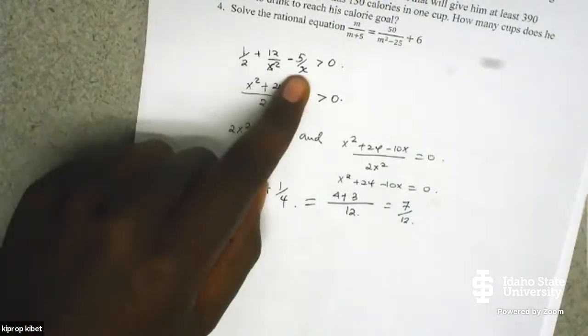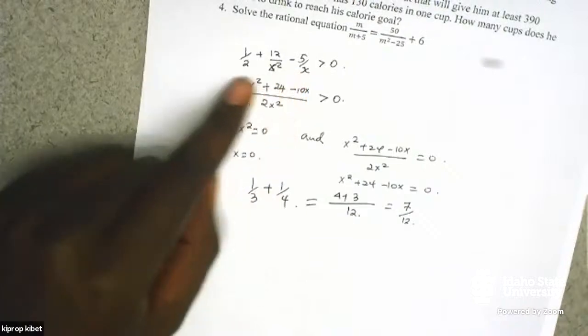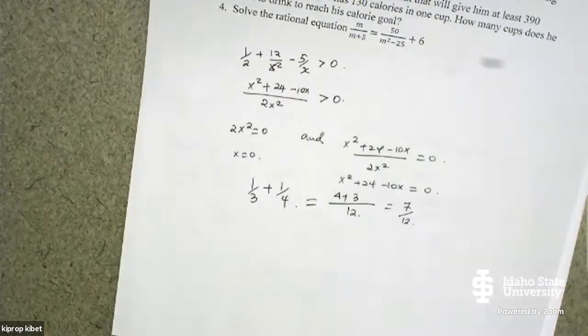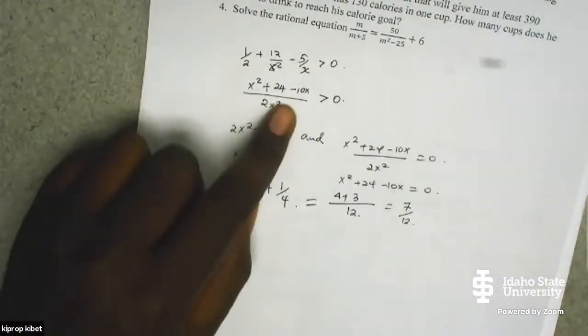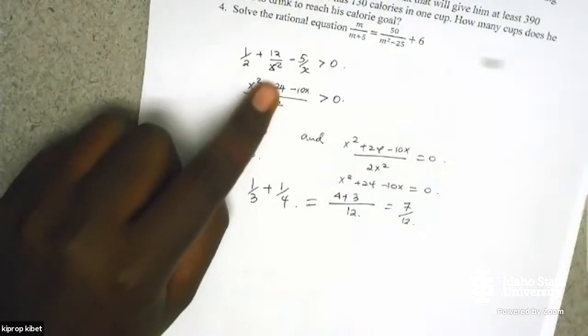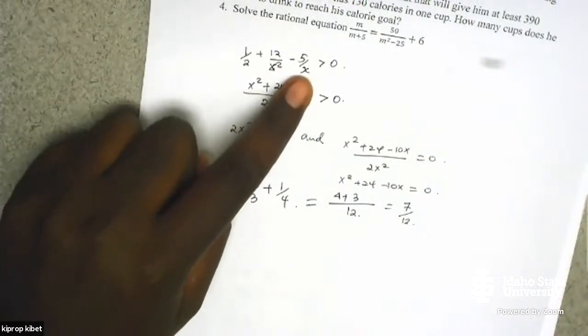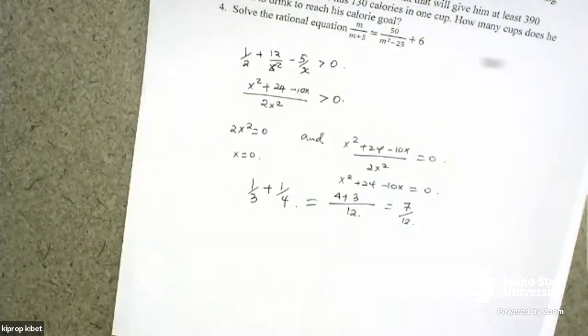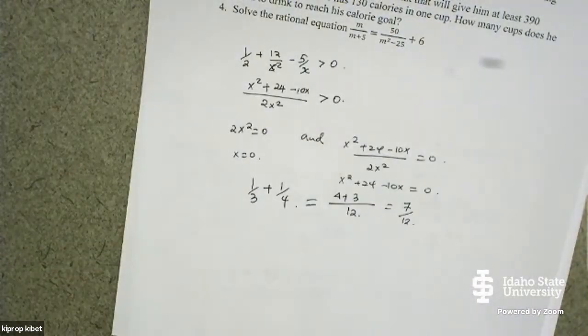So what is our least common factor? Our least common factor is 2x squared. So 2x squared can divide x squared, and 2x squared can divide x. Just the first time I'm learning it this way. Yeah, it is just similar to this. So you get the least common factor among the two.